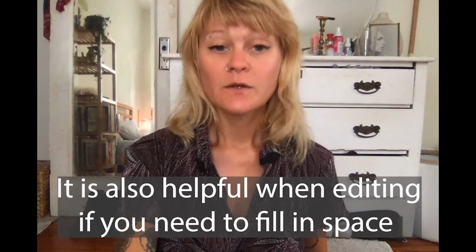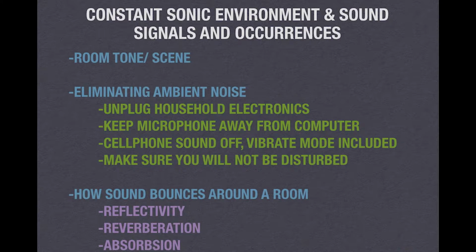So once again, when thinking about your sonic environment, you want to eliminate any ambient noise. Unplug household electronics. Keep the microphone away from the computer because the computer fan can make a lot of sound. And make sure you turn your cell phone off, vibrate mode included. That will make sure you're truly not disturbed. You can also shut the door so no one walks in on you.